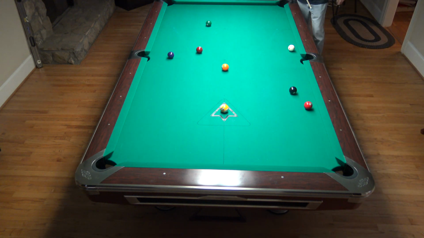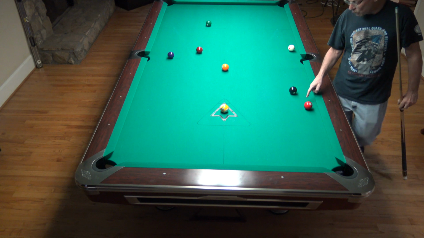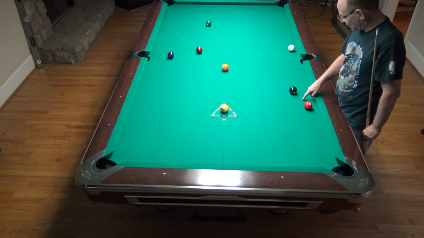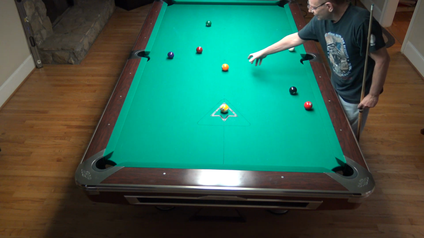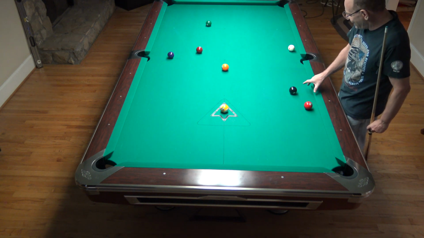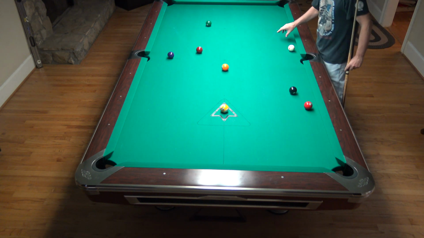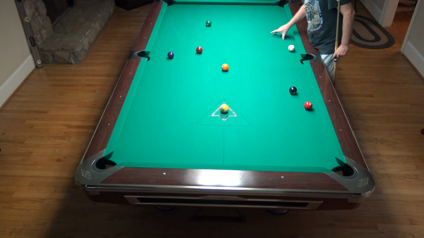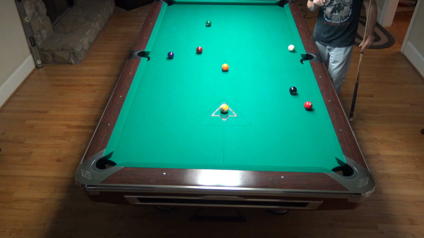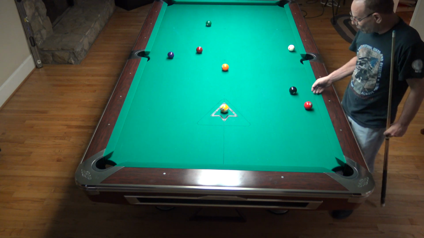Okay, so let's talk about this 3 ball. What I don't want to do is shoot the 3 ball and come straight back. If I do that, I've got the 8 and I've got the 5 covering this side. I would have to draw all the way back to the center, and then I've got the 7 has a shadow here. So I don't want to do that.